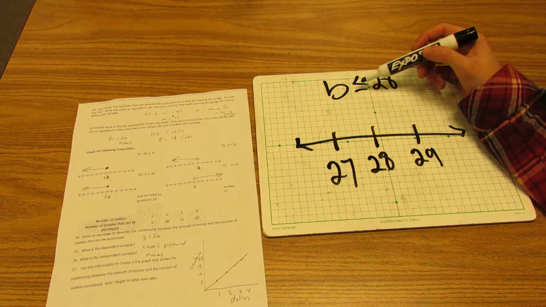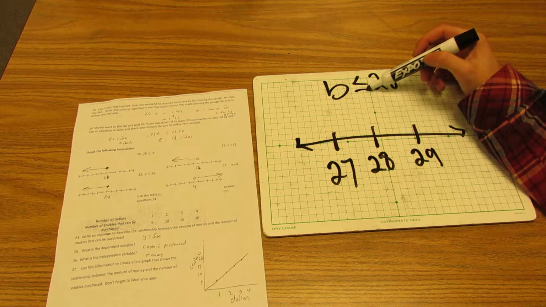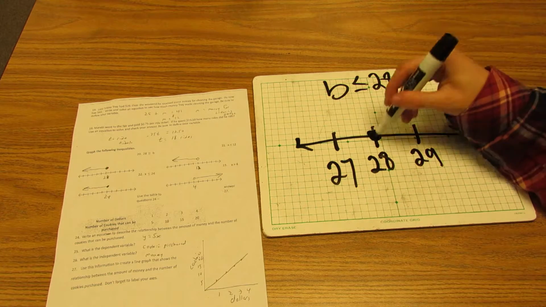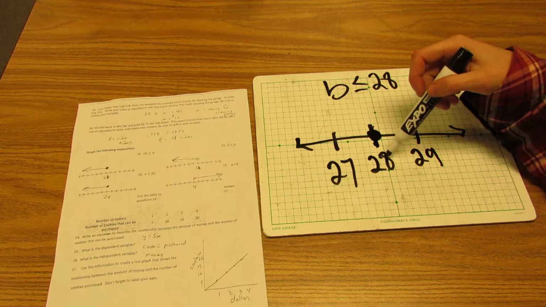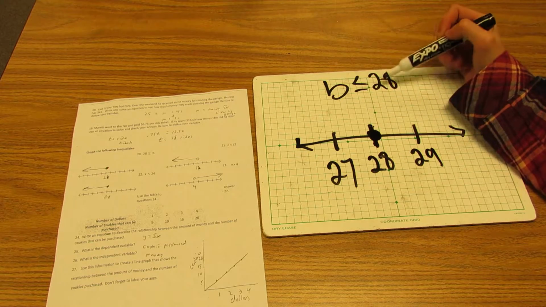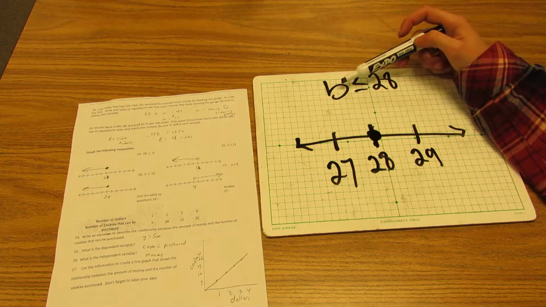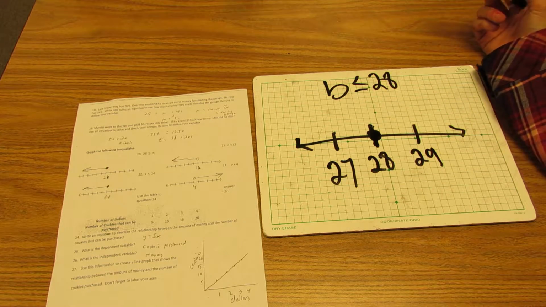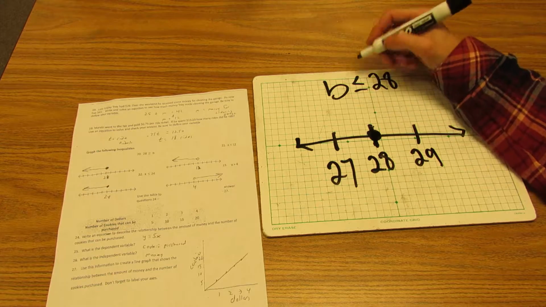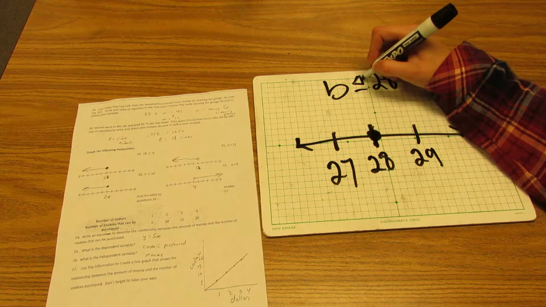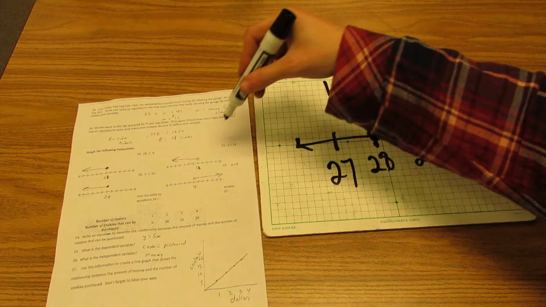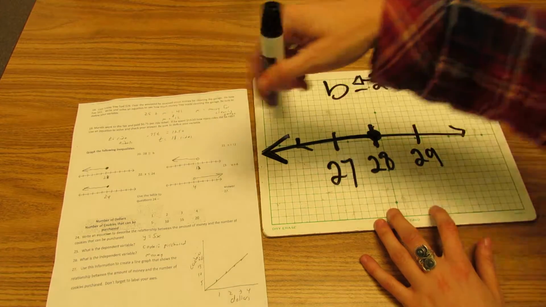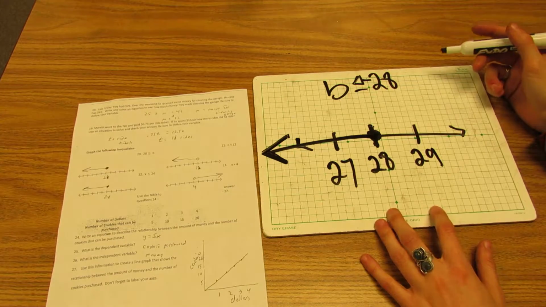So this is actually going to be a closed circle because we have the or equal sign. This closed circle means that 28 is also a possible solution, that when I put 28 for B, that would make this inequality true. 28 would be less than or equal to 28, okay? Now I gotta figure out the direction. The way I would do that is create an arrow, and that arrow is pointing left. Okay, so this arrow means all these numbers going that way are possible solutions.